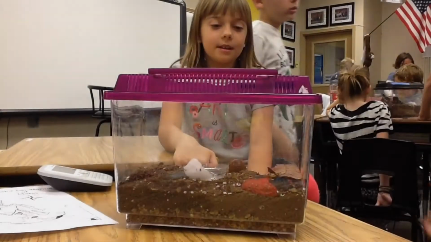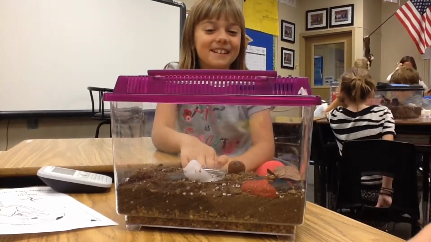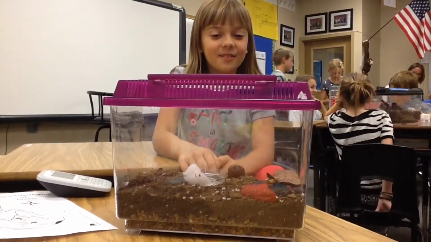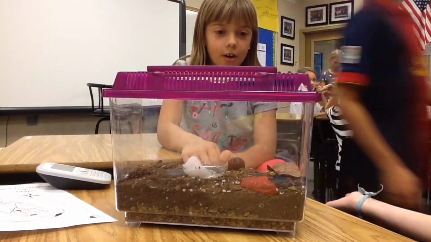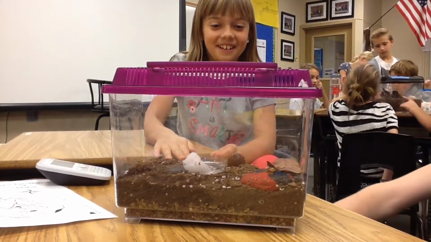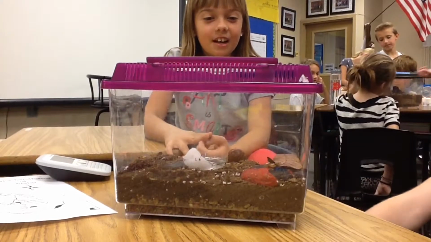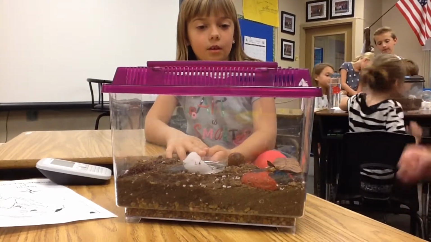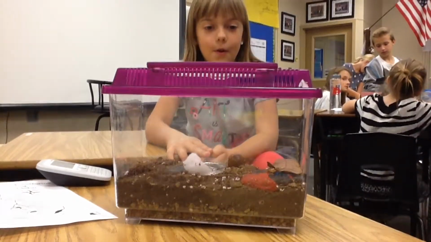Our terrarium is an ecosystem because it has non-living things and living things. Our non-living things are rock, dirt, a few leaves, and our living things are plants and animals.